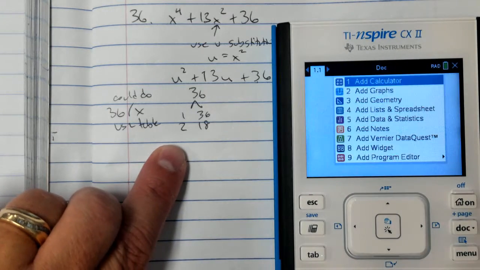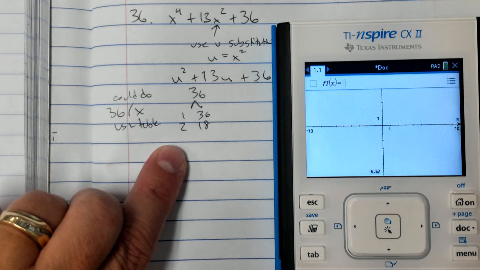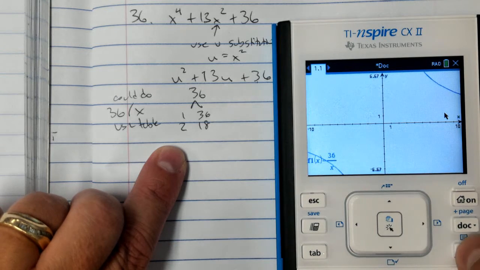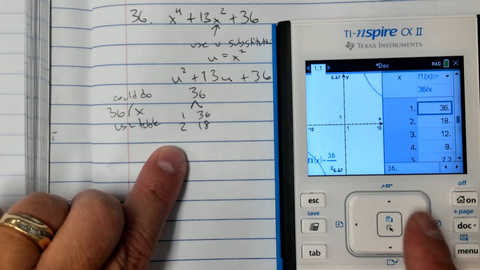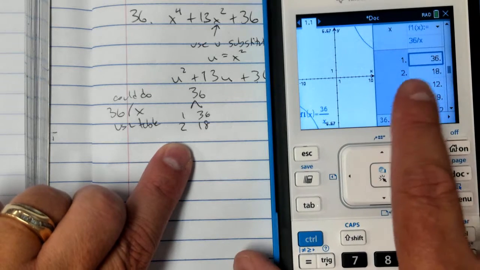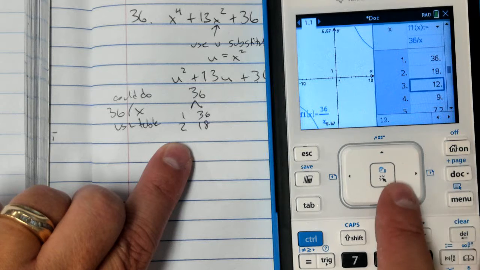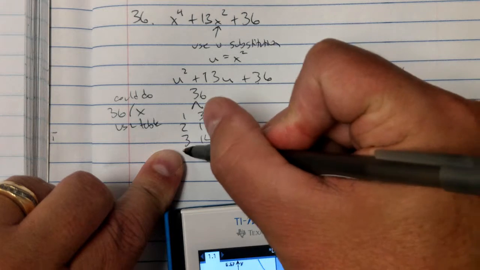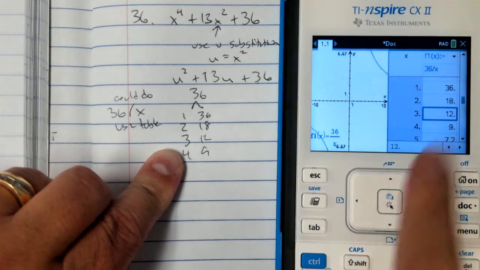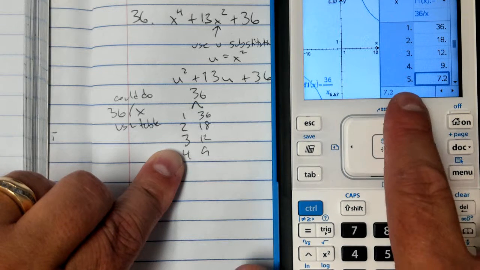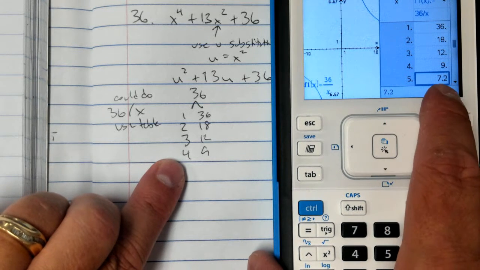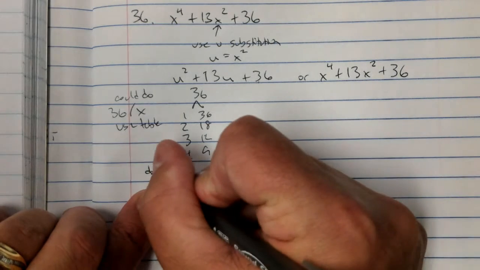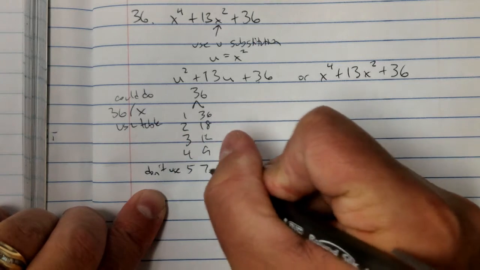So you could add a graph and do 36 divided by x. Now I know it's a rational graph. I don't really care about the graph. I care about the table. So it's 1 times 36, 2 times 18, 3 times 12, 4 times 9, and so forth. Now, if I were making a list, I would not use 5 times 7.2 because that's not a whole number. So don't use 5 times 7.2.